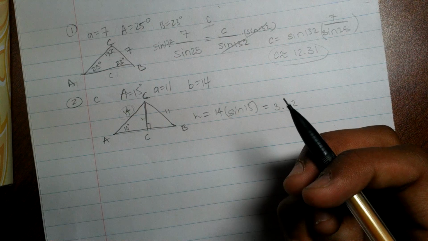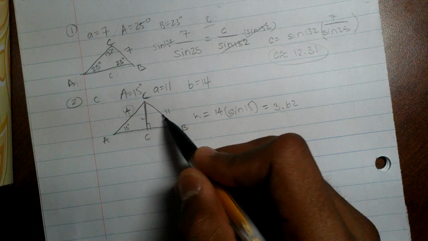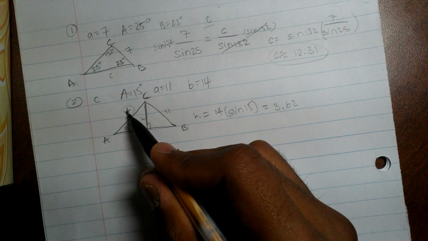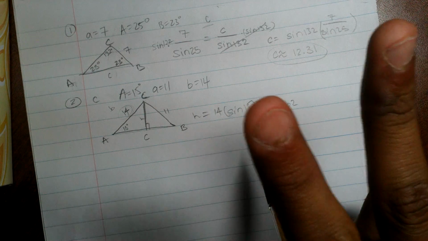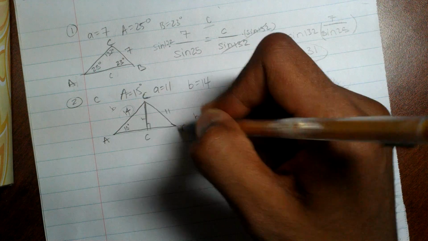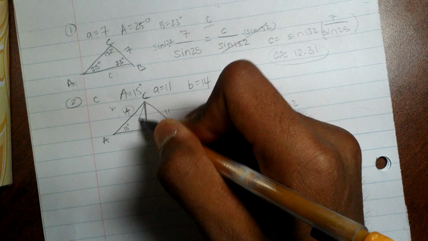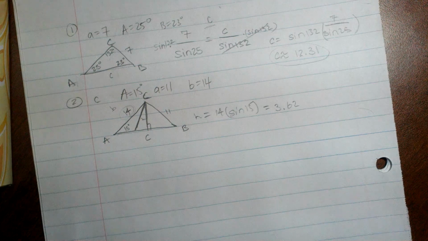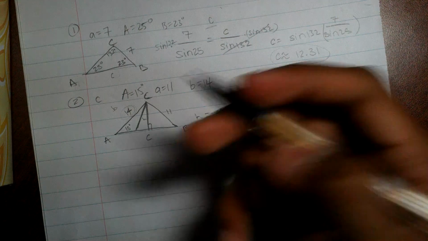And the rules for the ambiguous case say that if the side opposite the angle that you're given lands between the height and the other side, this B over here, then you have two solutions. One solution is this regular triangle here, and a second solution is a triangle like this, with this side length, this one, and this one. There's a whole theory behind that, but you'll have to look in the textbook for it.